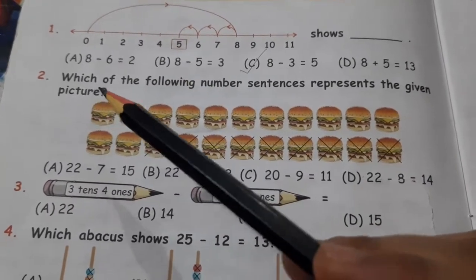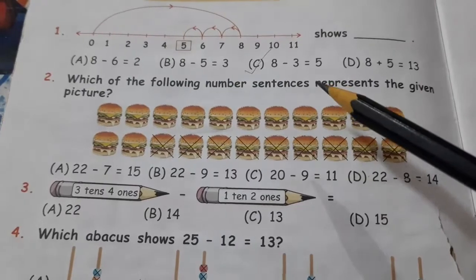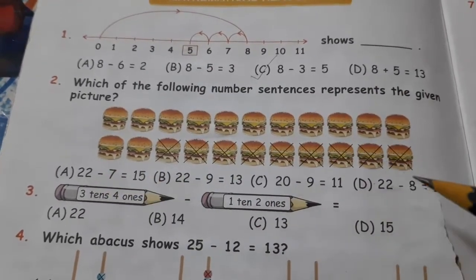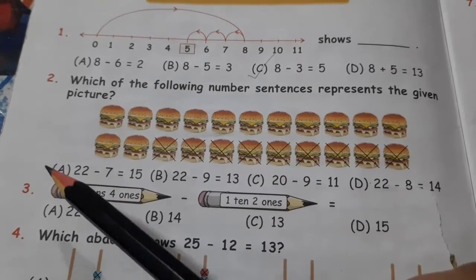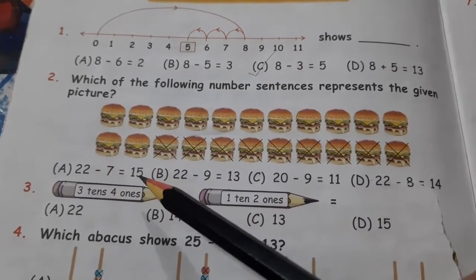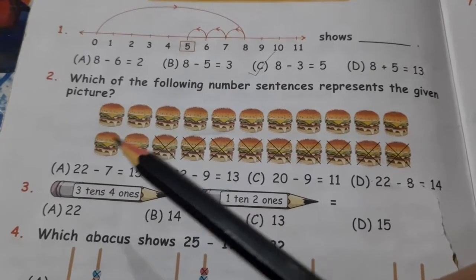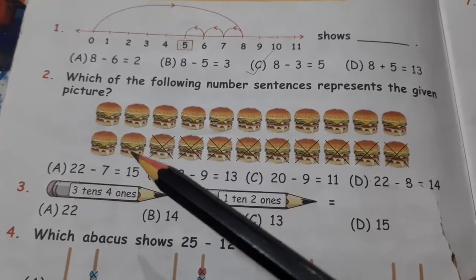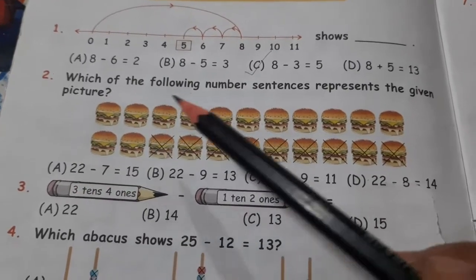Question number 2. Which of the following number sentences represent the given picture? ये जो दिया है options में ये number sentences है. Something minus something equal to something ऐसा. So plus में भी होता है number sentence, minus में भी होता है. So let us see what has been given.